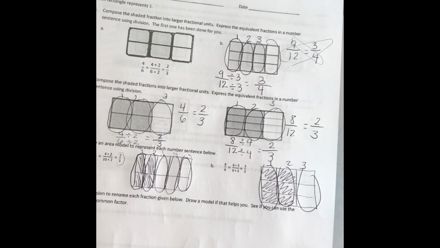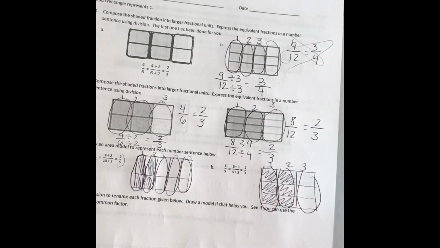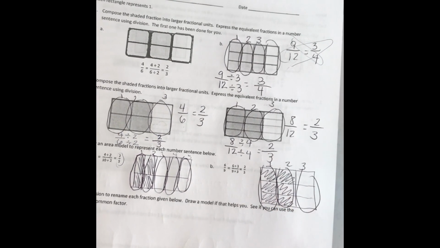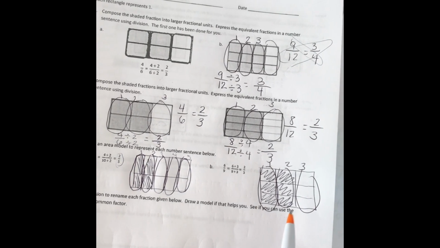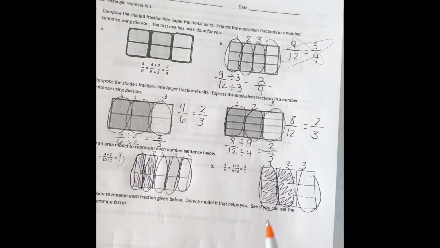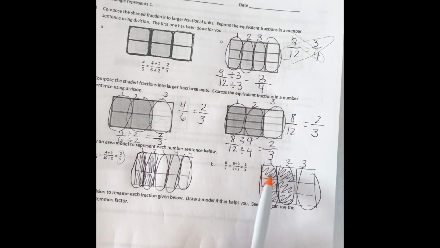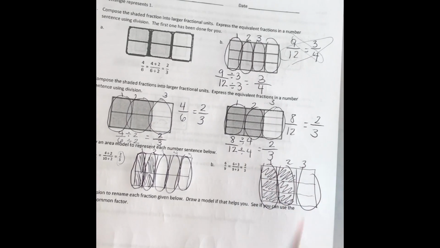Okay, so if you broke it up into 6/9, you had 6 parts colored in out of 9, and then you divided it by 3, so you had 3 parts, and you made groups of 3.